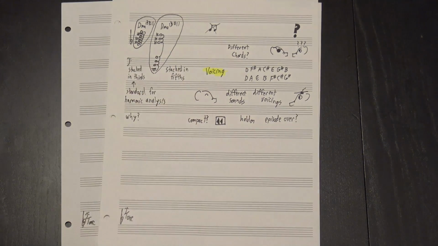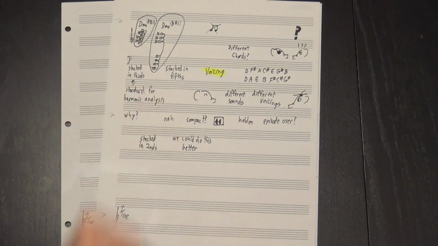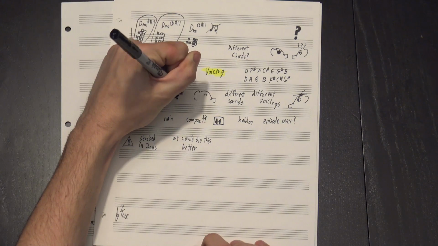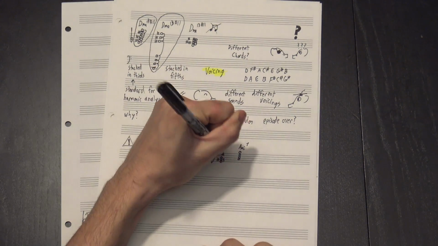Is it because they're compact? Probably not. If that was the goal, we could fit the whole chord into one octave by stacking in seconds. But we don't do that. I mean, we could in this case, but simpler chords like this and this just don't have notes that close.